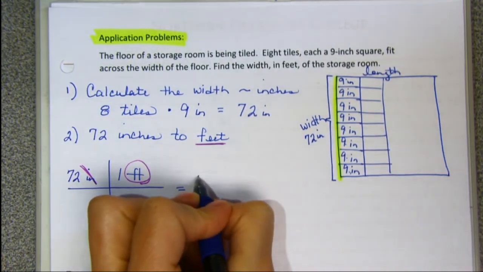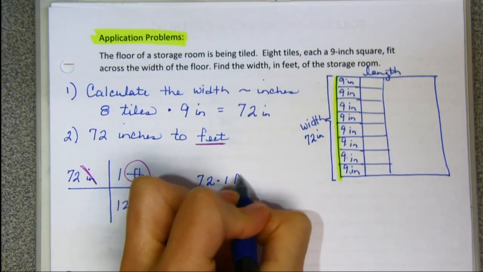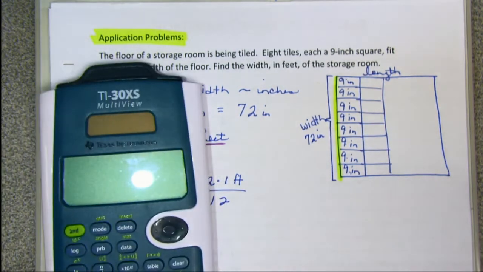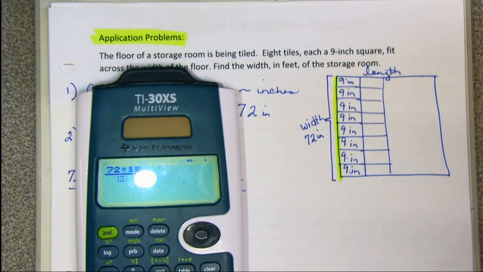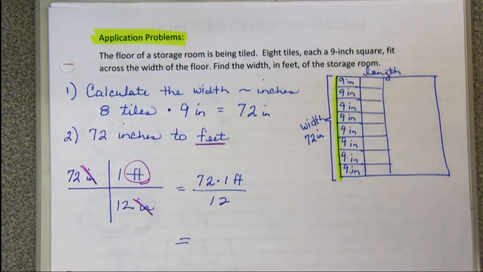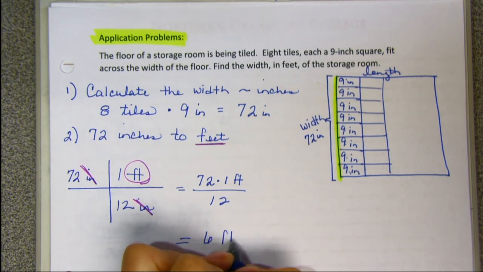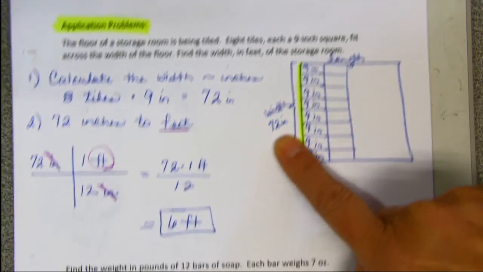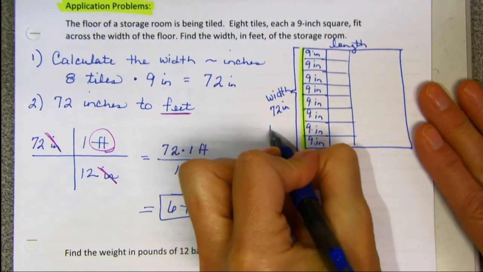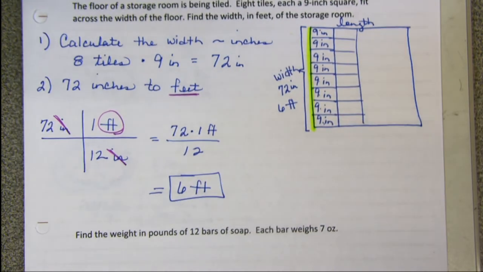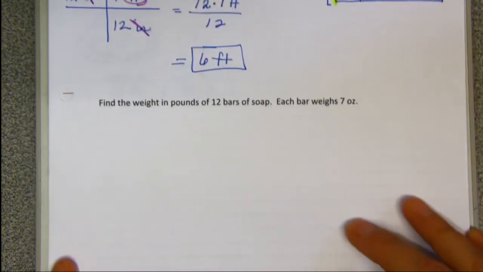So I take top times top, 72 times 1 foot. Bottom is 12. So if I go to my calculator, 72 times 1, divided by 12, I get 6. So the width is 72 inches. It is also equivalent to 6 feet. Okay? All right, next one.